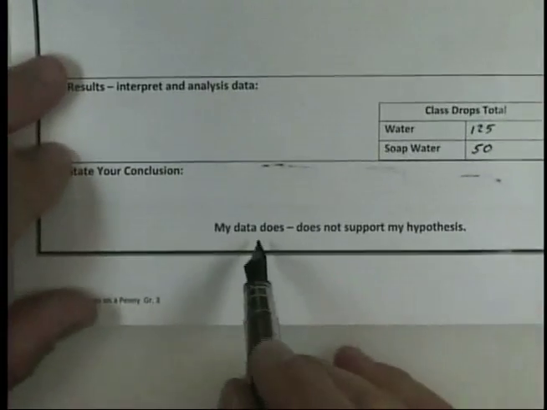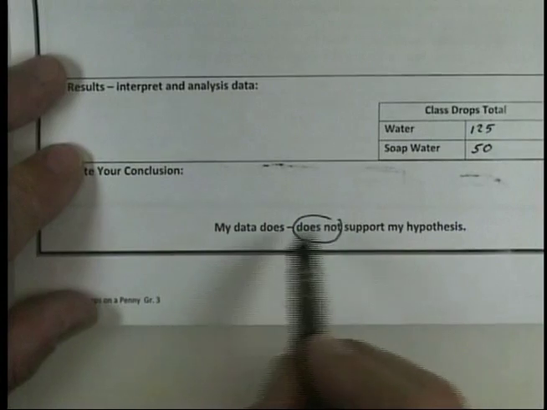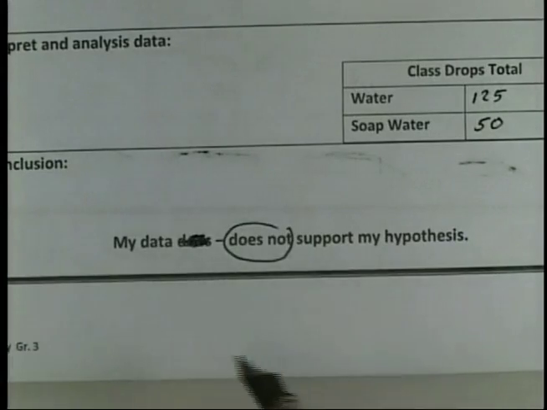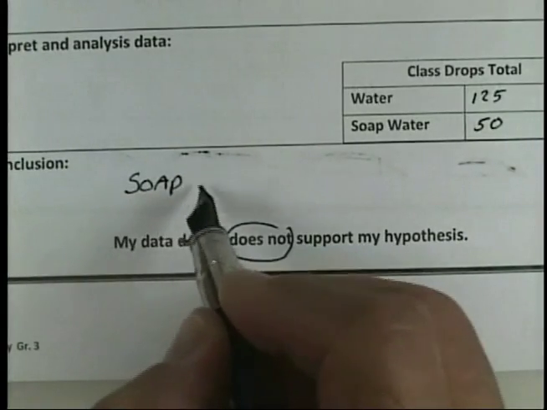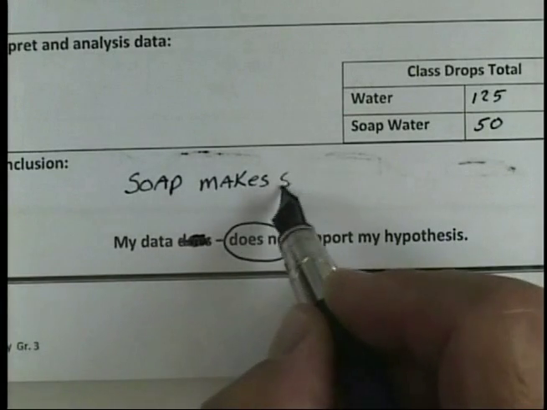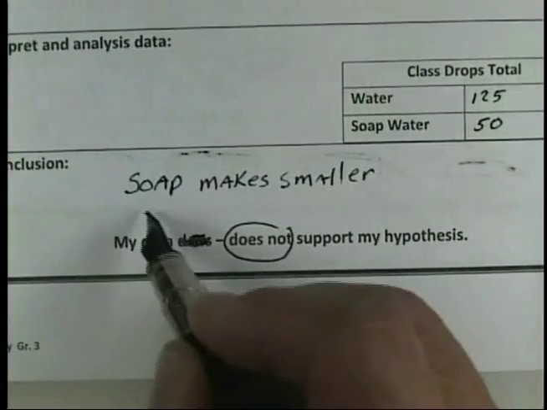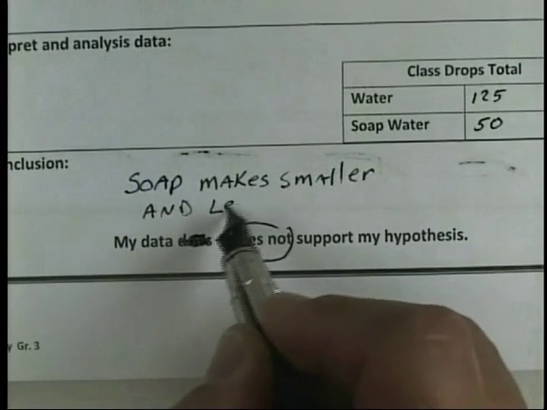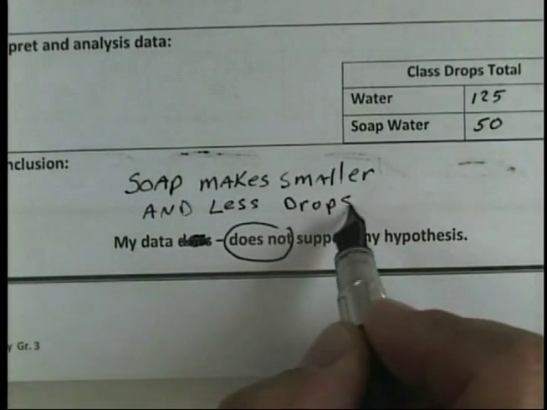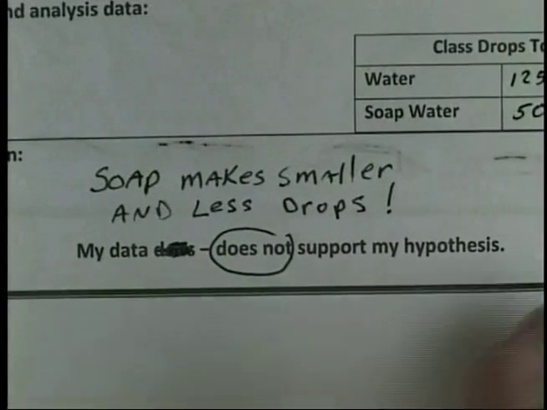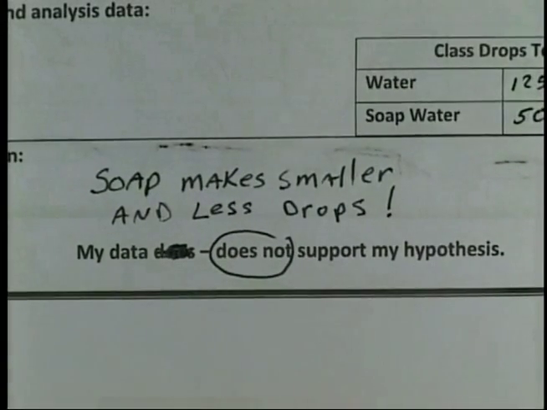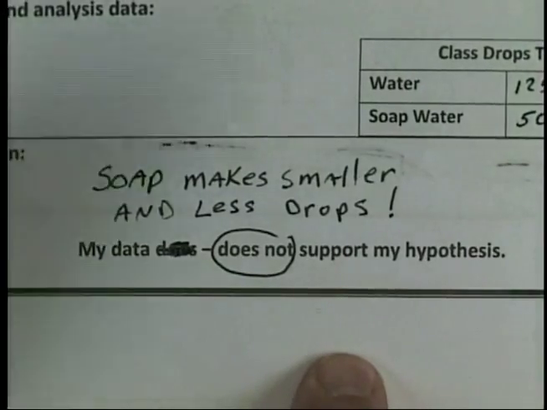So I can say down here at the bottom, state my conclusion. My data does not, I'm going to cross out does, my data does not support my hypothesis. What I found was soap makes smaller and less drops. That's what I found out. And so I did good science. It's just that my hypothesis was not supported by my evidence.